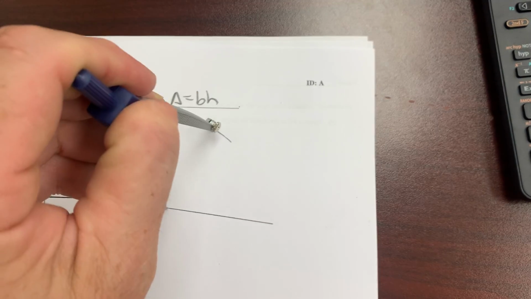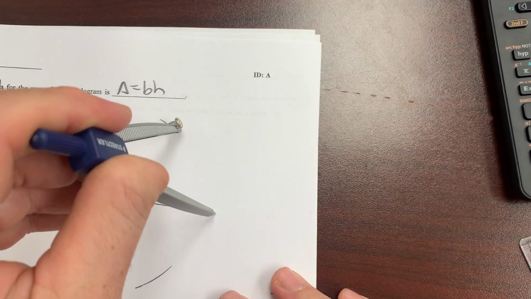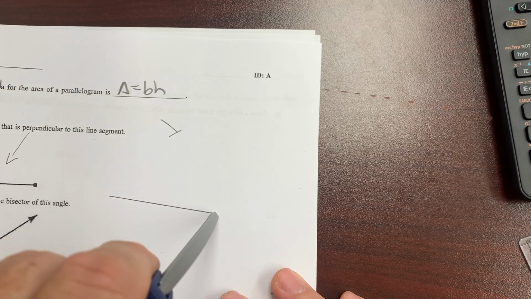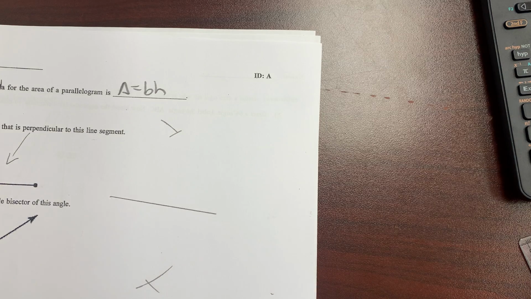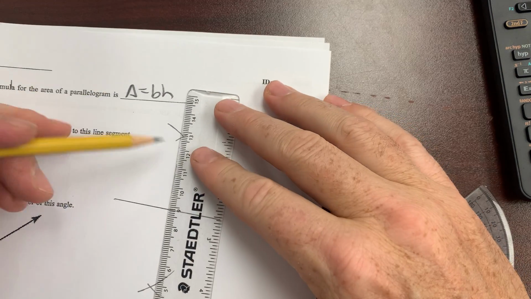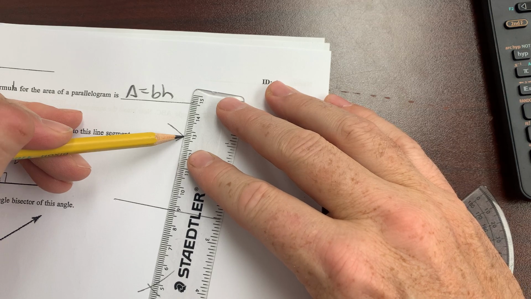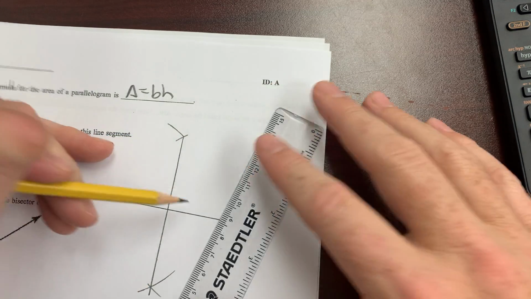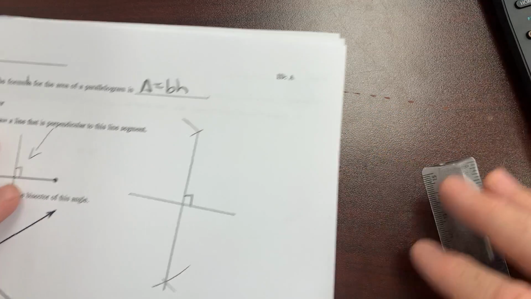And I can put my mark at the top, put my mark down at the bottom, switch ends. This one's going to give us a bisector, of course, but it still gives us a perpendicular line. Okay, and I go from this one down to the opposite, and there we go, 90 degrees.